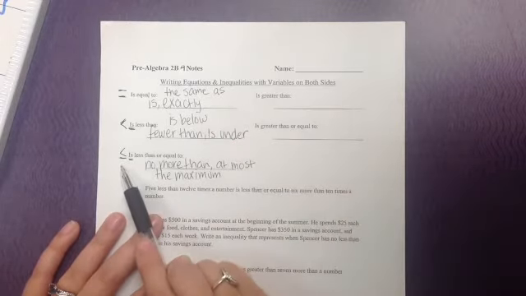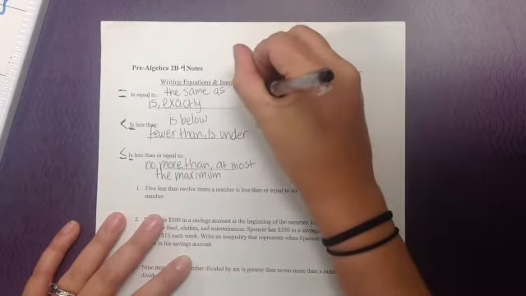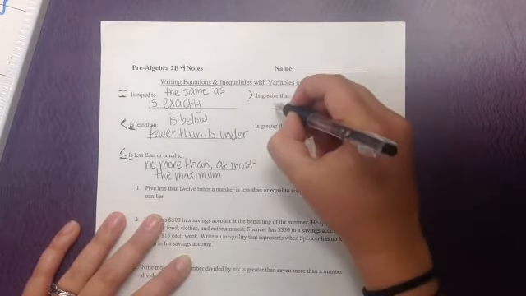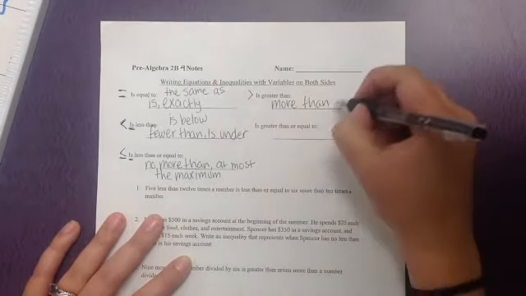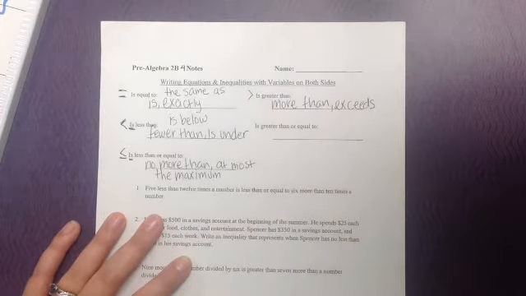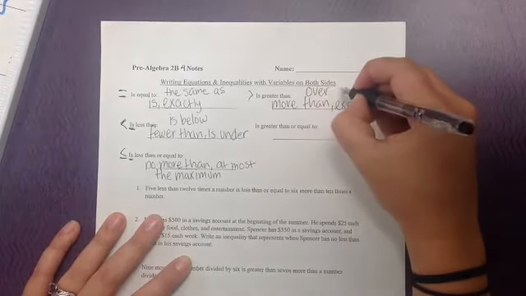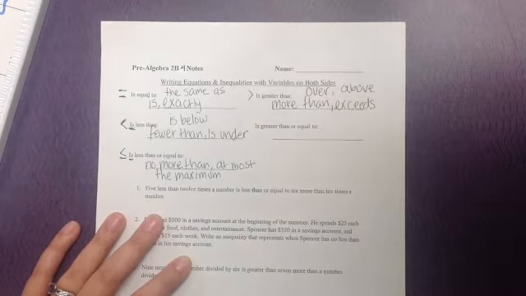So if you see those words, you know to write a less than or equal to sign in your inequality. The next one is greater than. Some ways you might see this in your word problem is more than, exceeds, or over or above. So if you see any of those words, it's going to tell you to make a greater than sign.